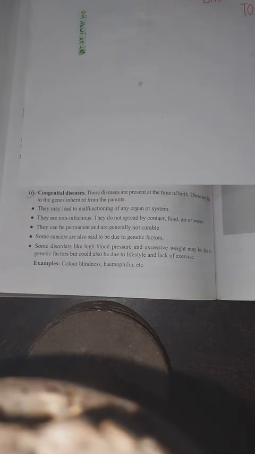Now, these congenital diseases may lead to a malfunction of any organ or a whole system like the digestive system or the nervous system. They can also affect the endocrine and exocrine systems, and these congenital diseases are non-infectious. So they can't spread from person to person. They don't spread by contact, food, air, or water, and they can be permanent and are generally not curable. These congenital diseases can't be cured by any treatment or drugs.